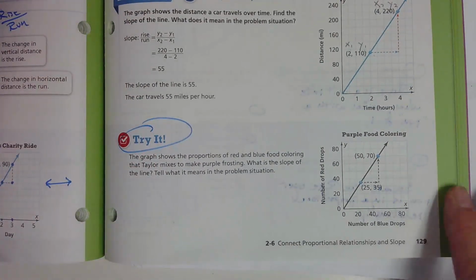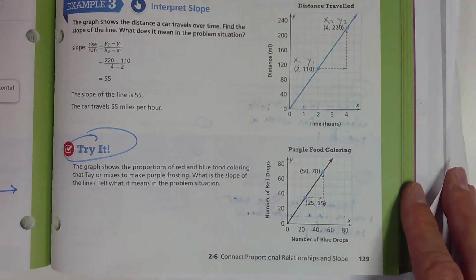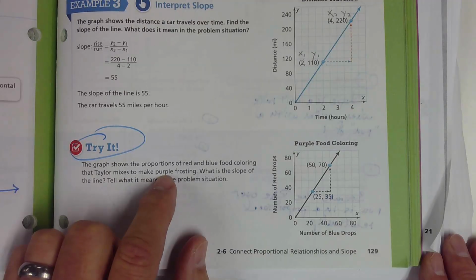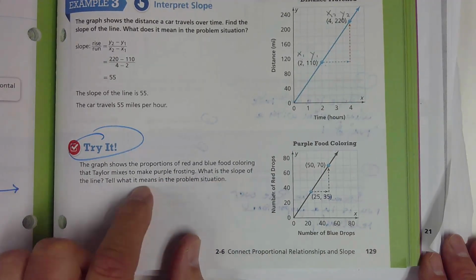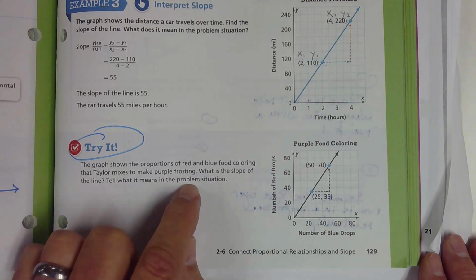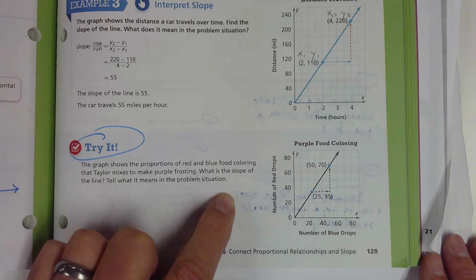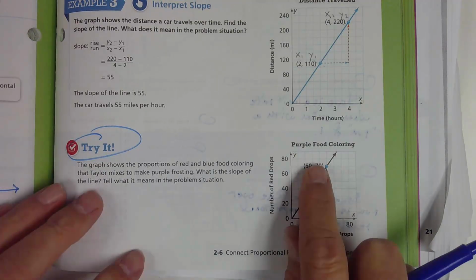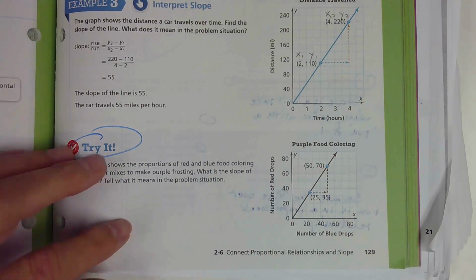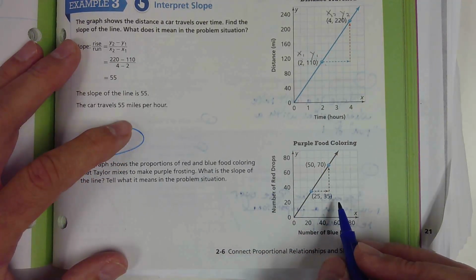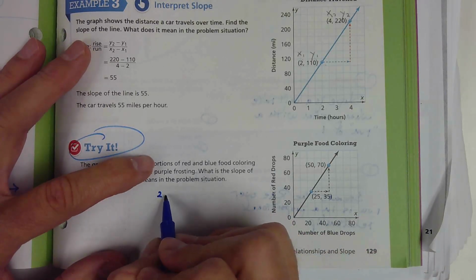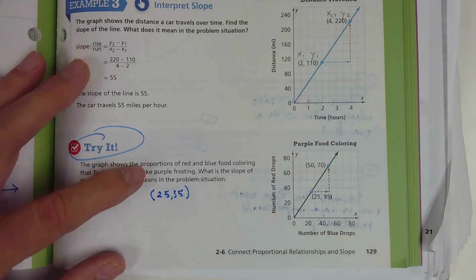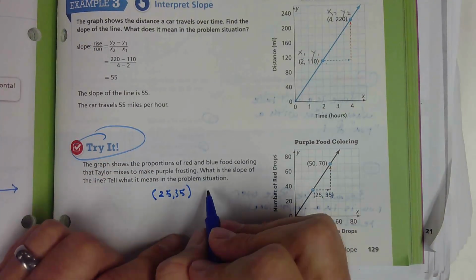All right, let's look at the try it at the bottom of the page here. It says the graph shows proportions of red and blue food coloring that the tailor mixes to make purple frosting. What is the slope of the line? And tell what it means in the problem situation. All right? So we have 2 points here. So I've got a 25 and a 35. So I'm going to write down 25, comma, 35. That's 1 point. And then I've got a 50 and a 70.